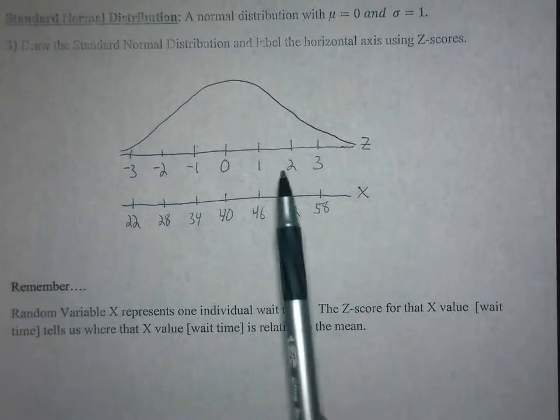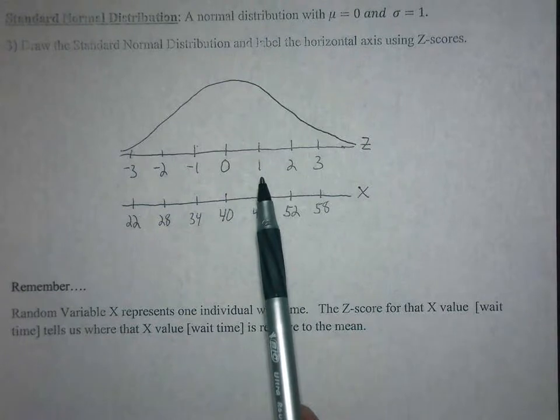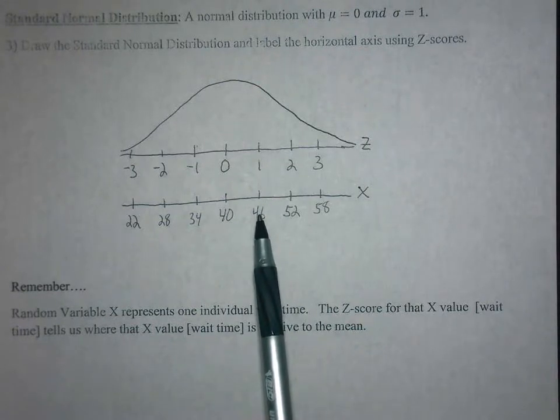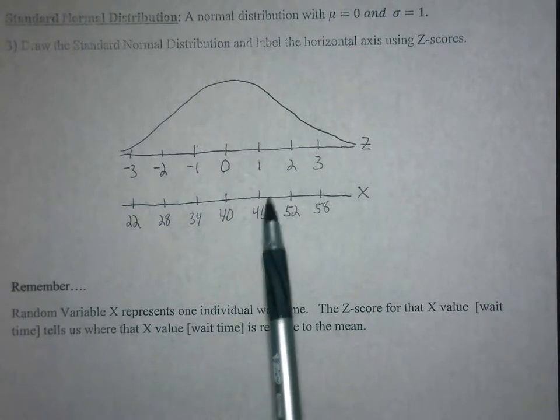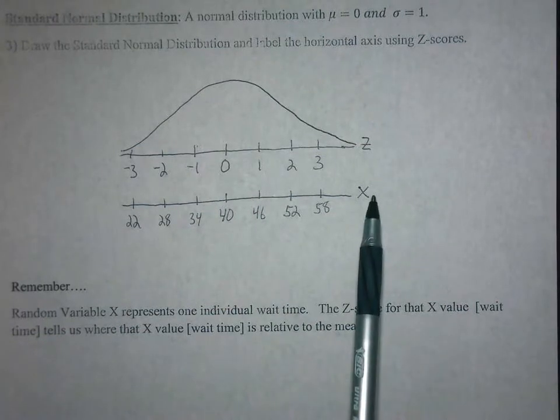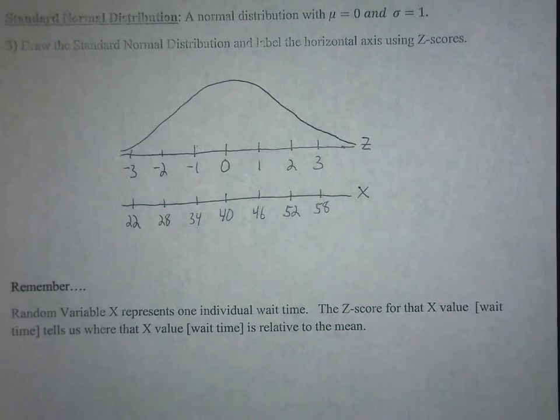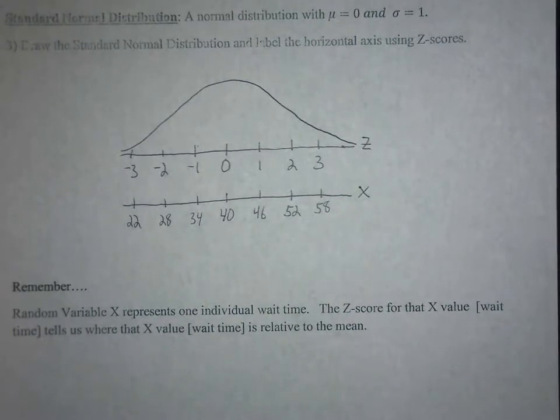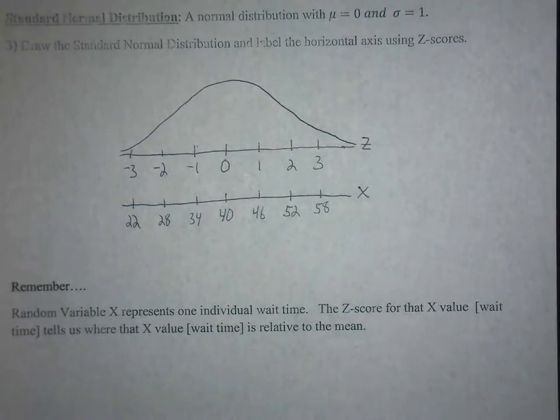So again, a z-score of 1 tells you that a wait time of 46 minutes is 1 standard deviation above the mean. Okay, so x represents an individual wait time, and z represents where that wait time is relative to the mean. So it's very important to understand that, because we're going to use this normal curve many times in much of the content going forward.